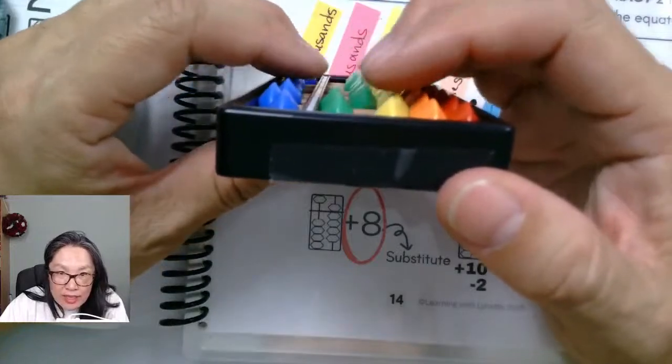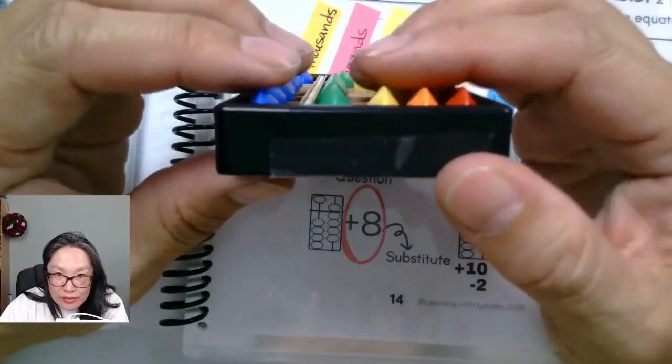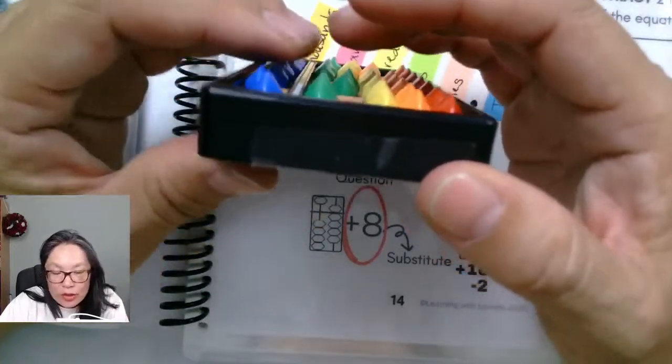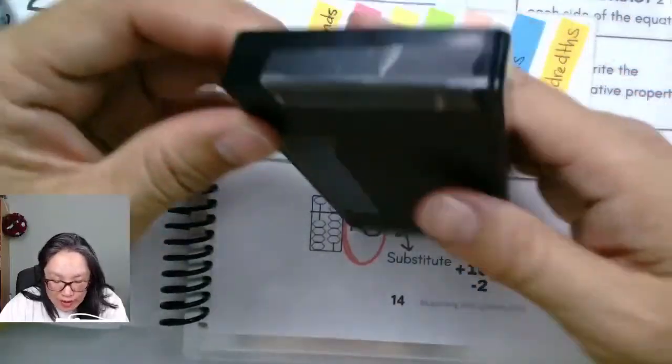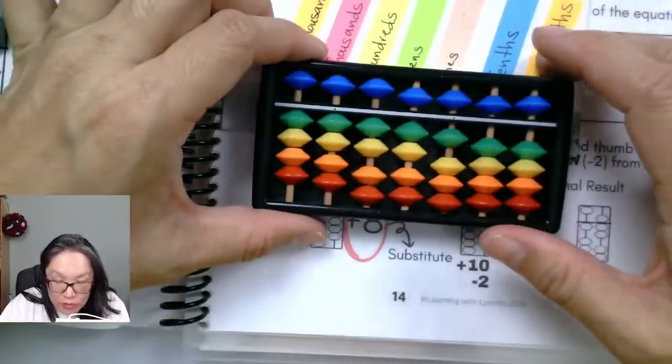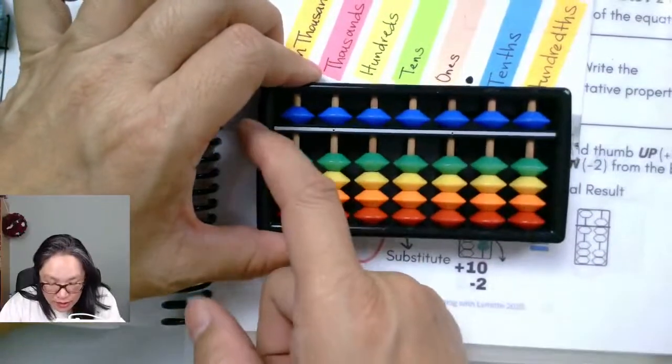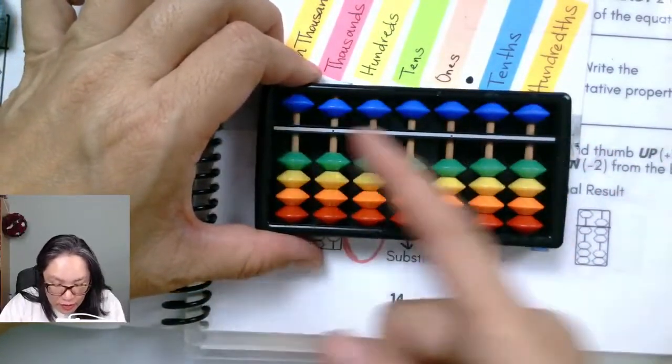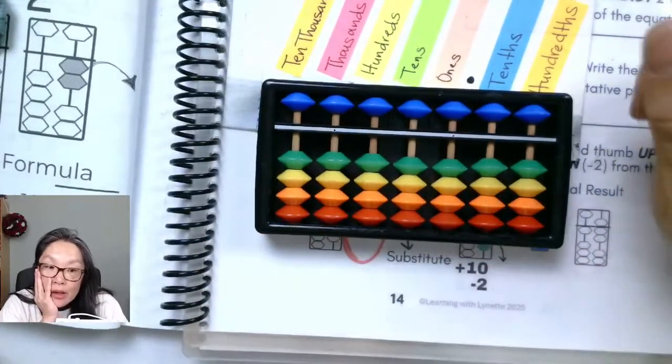So we're not going to be angry when we talk about our beads. You could do it super fast, but you're going to notice that the beads are very easy to move. And if you're not gentle with it, then you're going to mess up your answer.